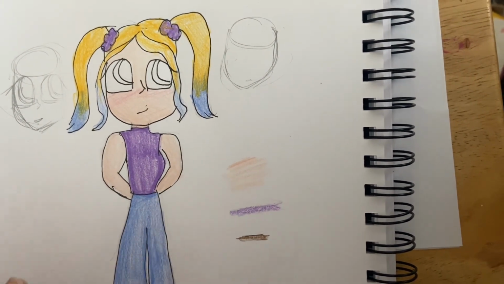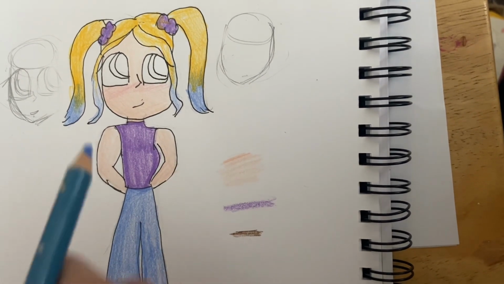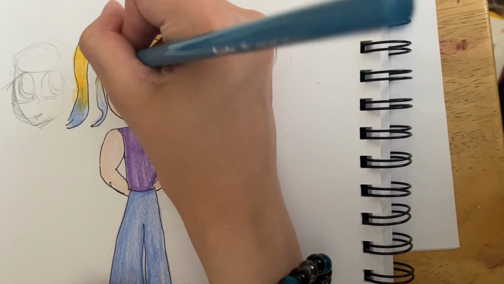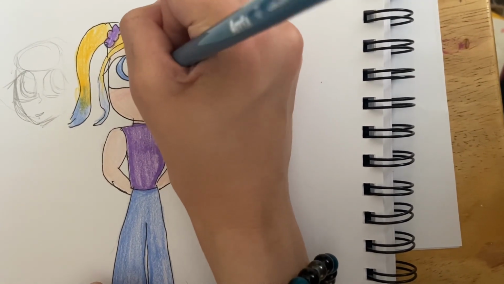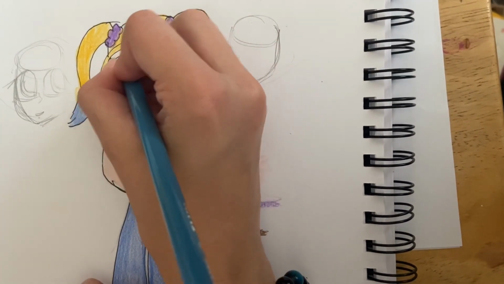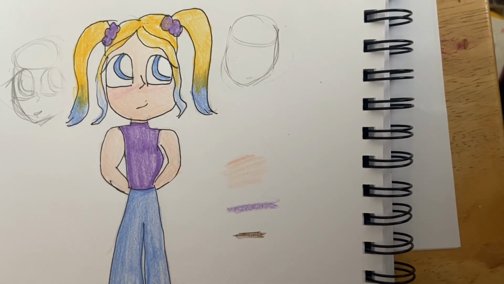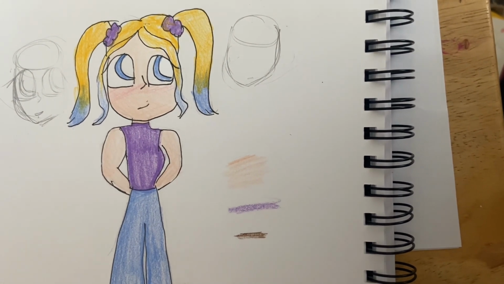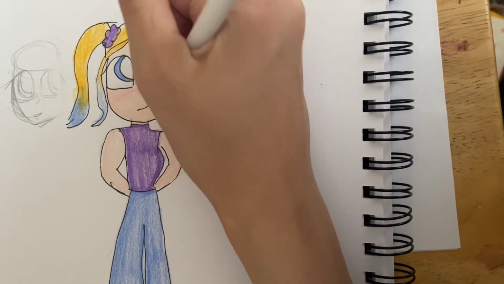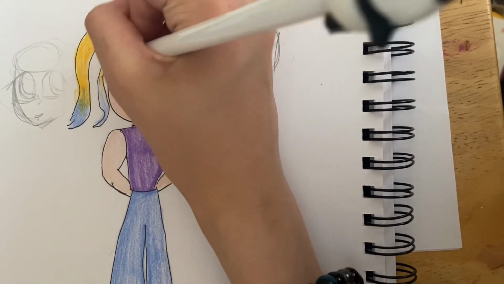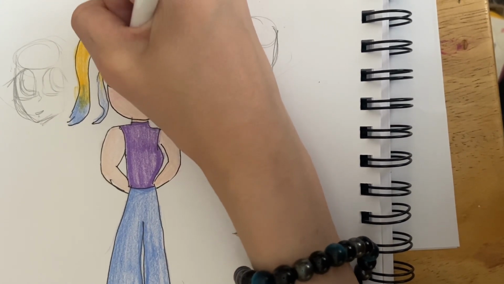Now, I'm leaning towards more like a blue eye again, because I feel like that would be quite nice for her. Okay, now that I've coloured all of her in, I am now going to use this, and I'm going to colour her eyeball, no, not her eyeball, her pupil.